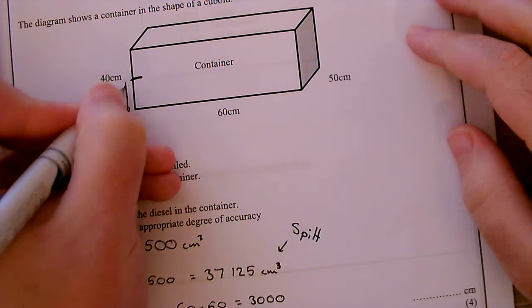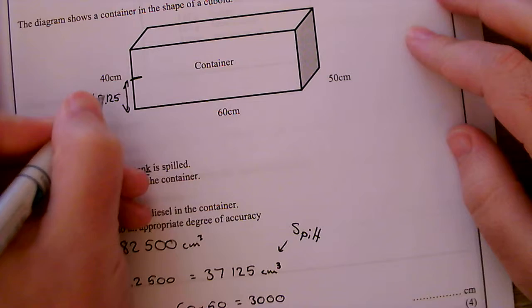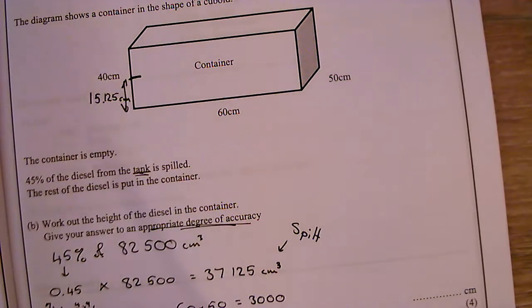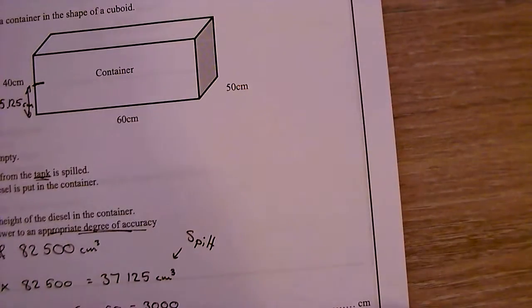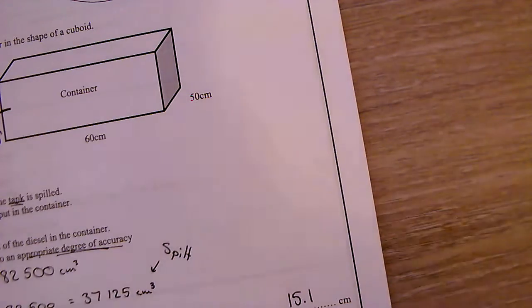So 15.125 centimetres, and it says give it to an appropriate degree of accuracy. So it's very difficult to measure past a millimetre, so I would round this to one decimal place, so 15.1 centimetres.